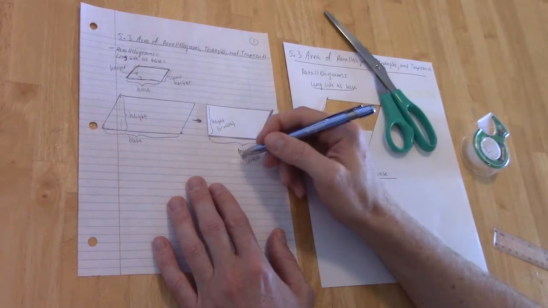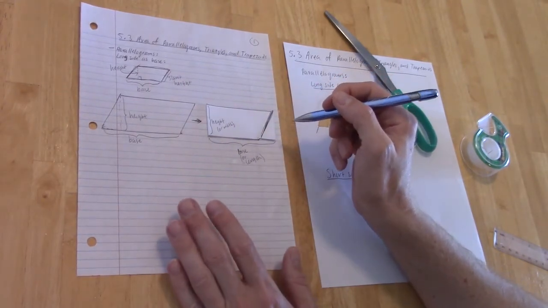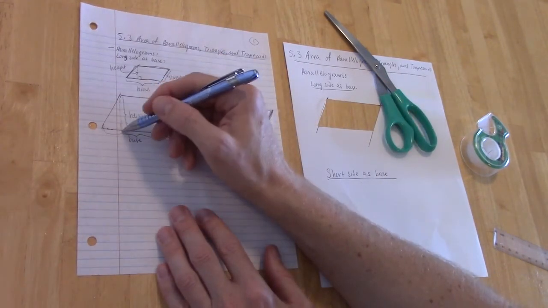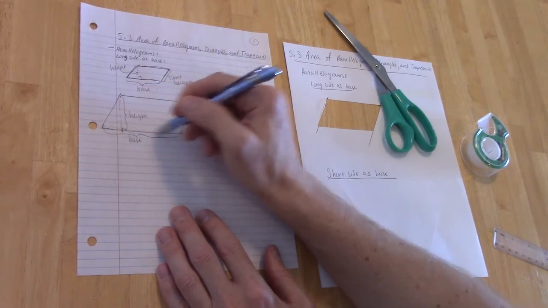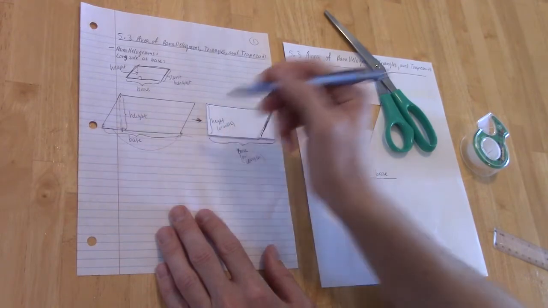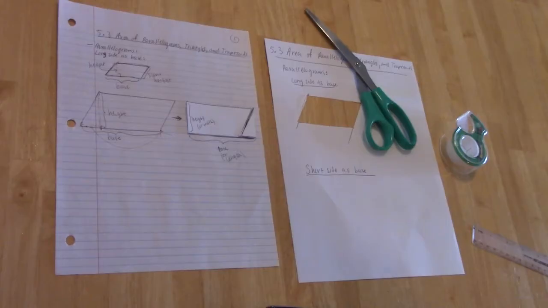Okay. Alright. Notice that when I cut off this part right here, the base was this long from here to here, but this part is over here now. And so this part has been preserved, this distance here.